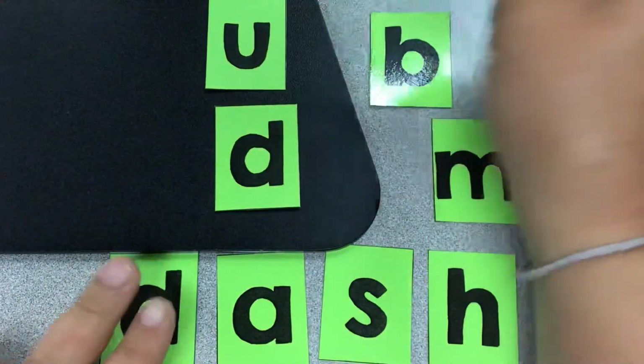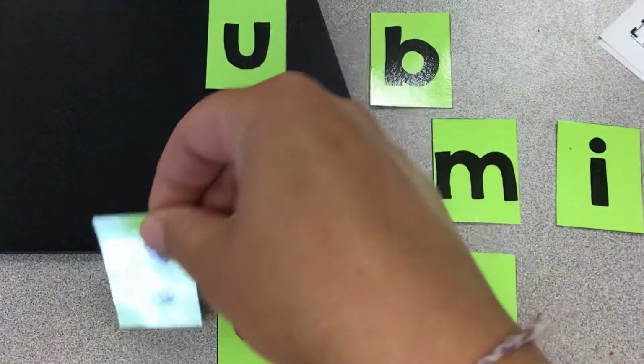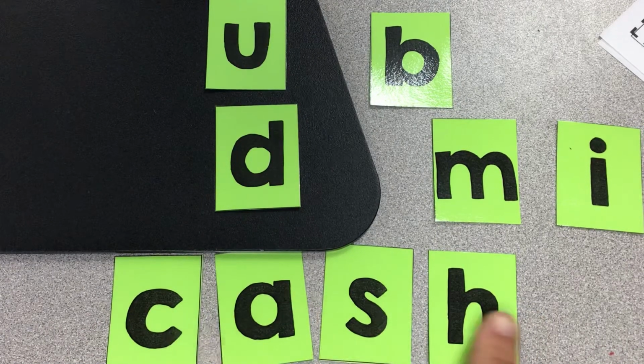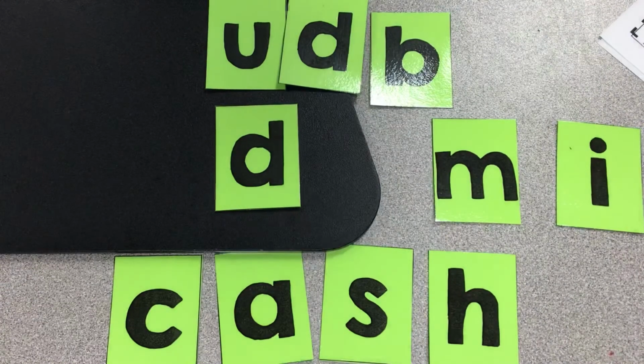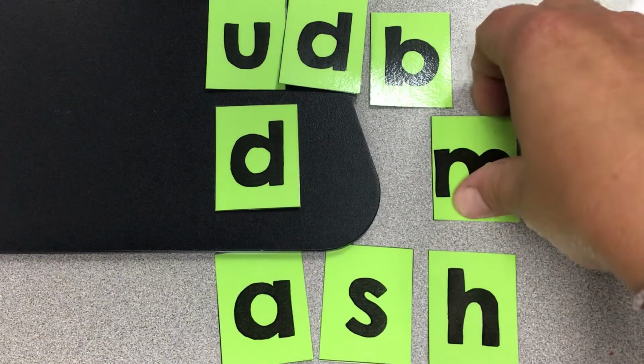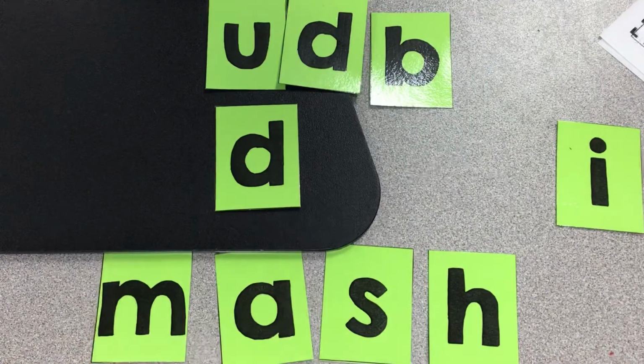Or, take away the D and add the C. Cash, okay? Next, can you change a letter to make it say mash? We're going to take away the C, add the M, mash, okay?